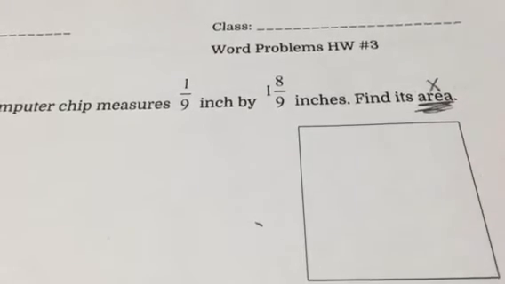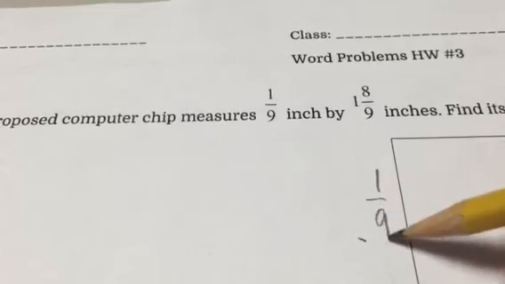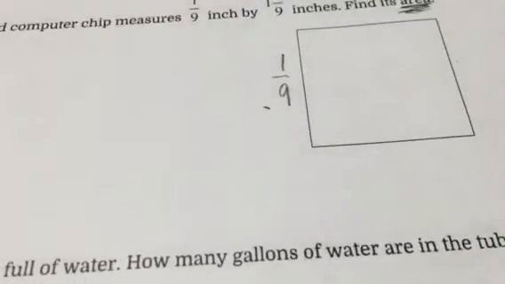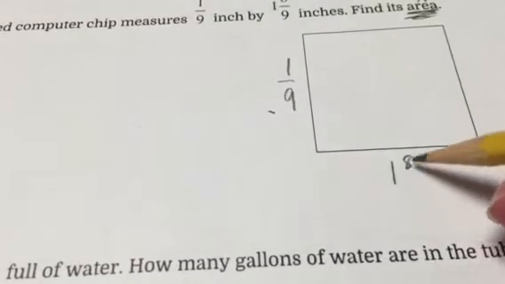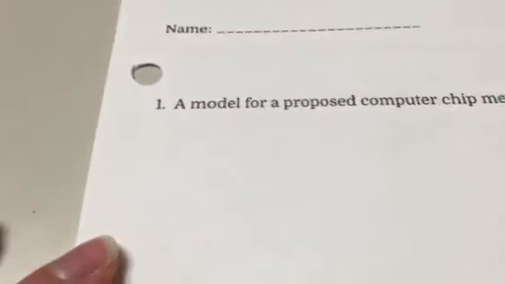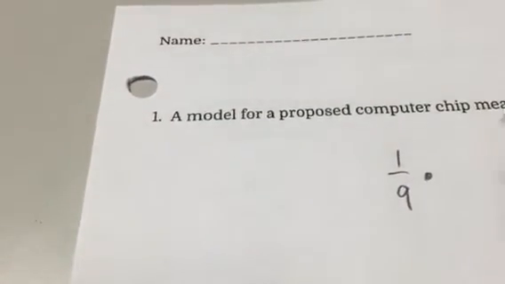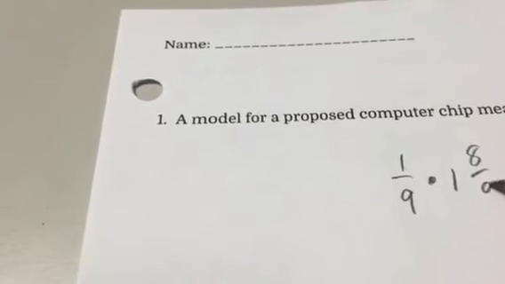Operation would be multiply. So I know one of the sides of the chip is 1/9 of an inch and the other one is 1 8/9. So I'm going to use this space over here to show my multiplication of 1/9 times 1 8/9.